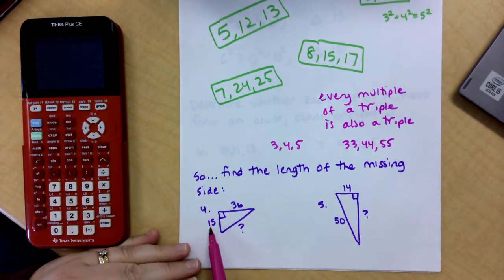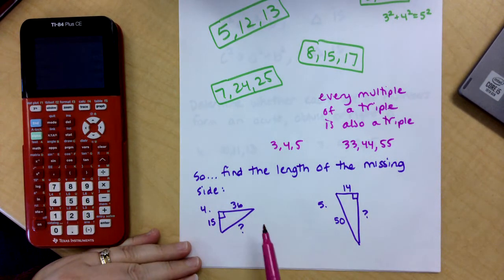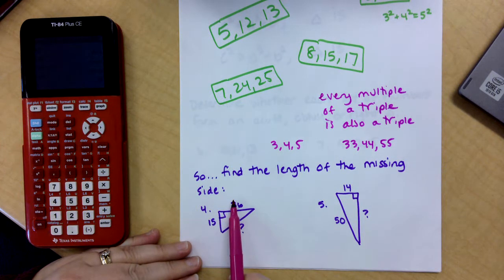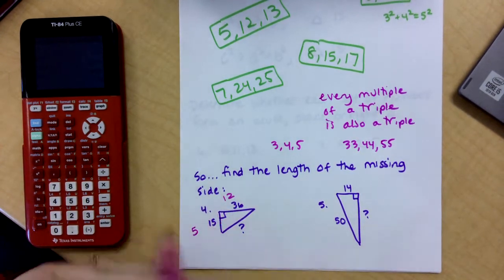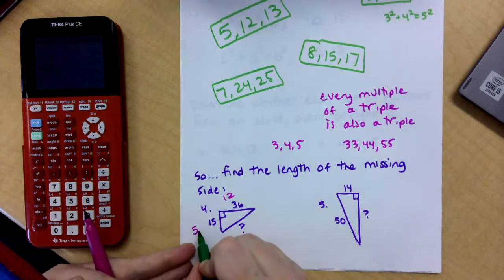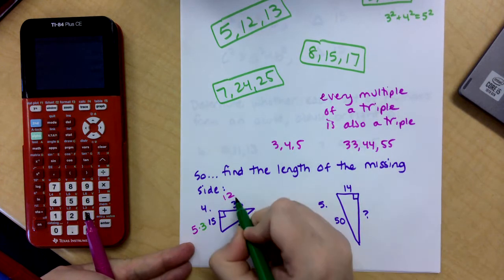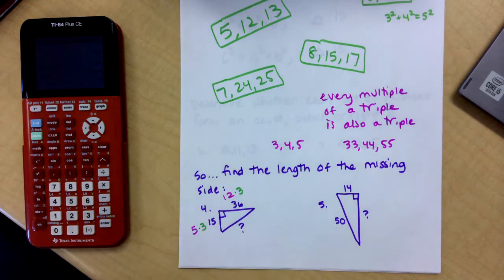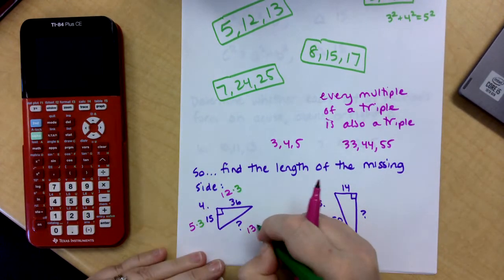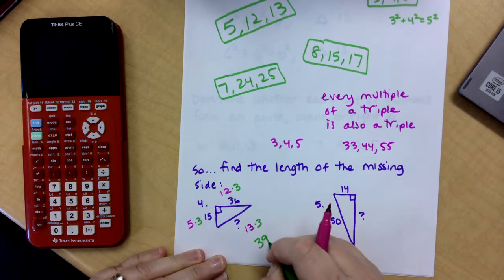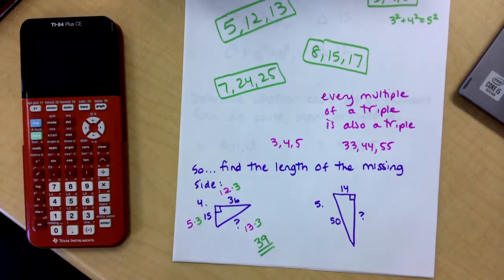So for this one, 15, 36, maybe I don't see the triple right away, and I'm going to substitute 15 squared plus 36 squared equals question mark squared. Or maybe I see that this is a 5, 12, 13 triple. 15 is 5 times 3. 36 is 12 times 3. So that means this side must be 13 times 3, or 39.